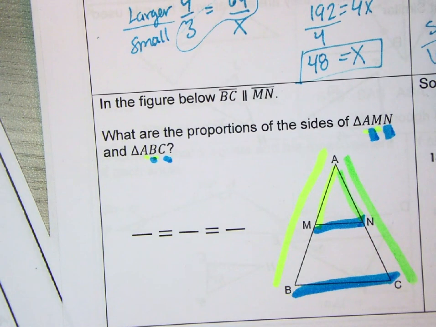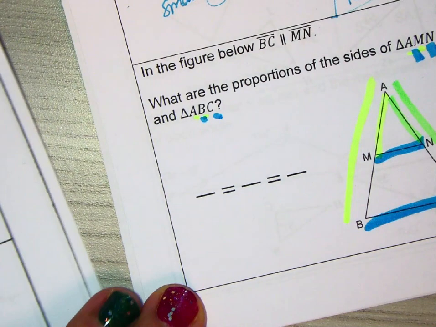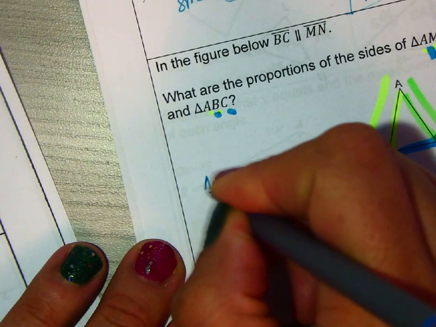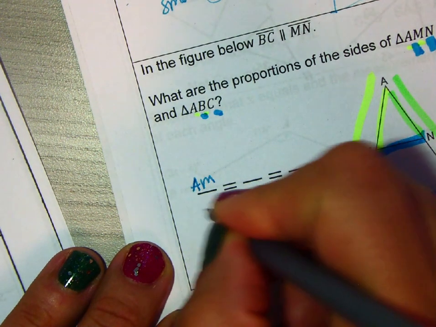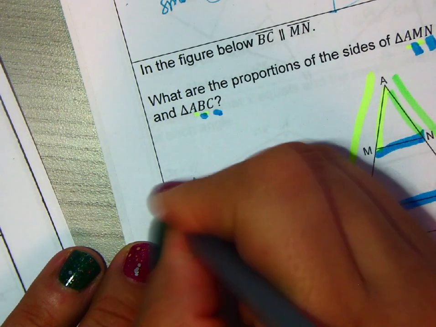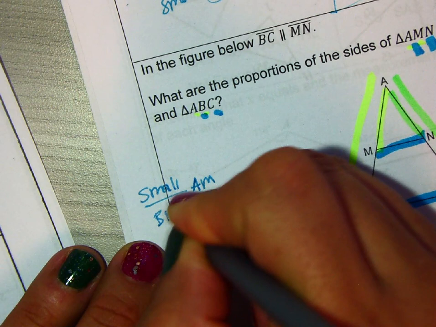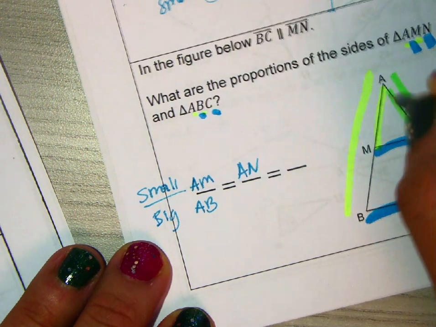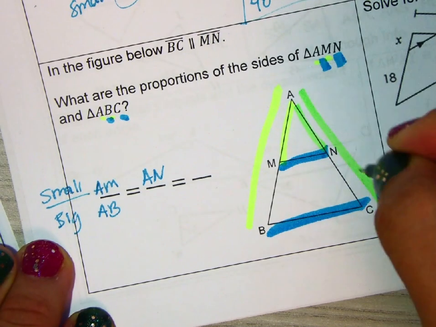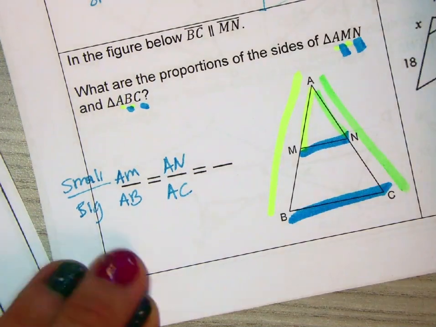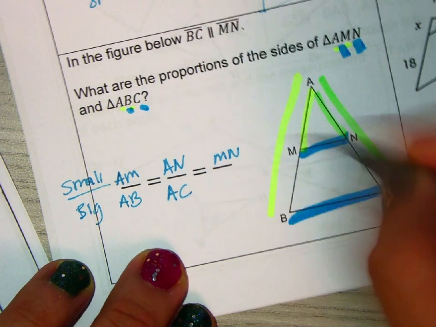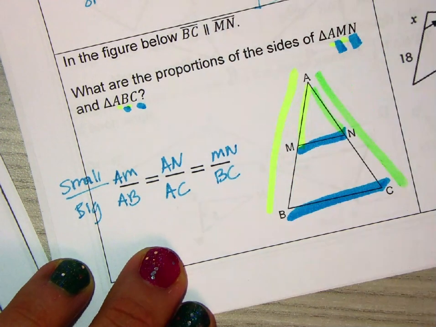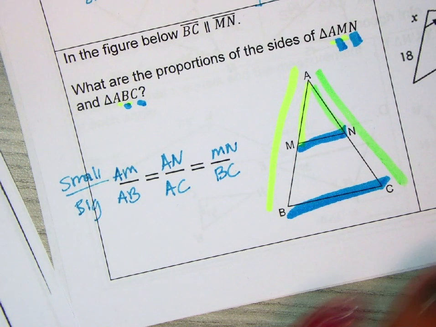Okay, and then the other side, this part right here, will be to the whole third side of the big triangle. So we're going to write them like this, and they could be different ways as long as you match them accurately. For example, we're going to do AM. So this little part right here is going to be proportional, corresponding to AB. So we're going from small to big. The next part I will say is AN, this little part, to the big part. So we're going to do AC. And then the little part, MN, to the big part, BC. So this is one way of writing it. There's different ways.